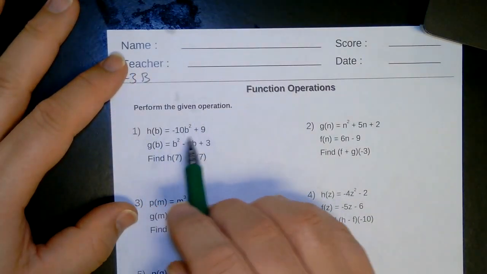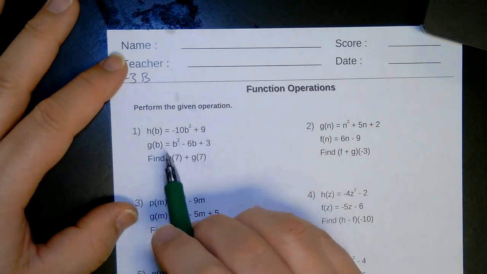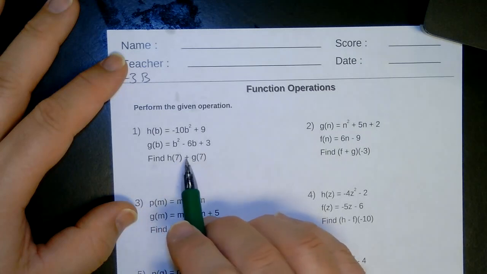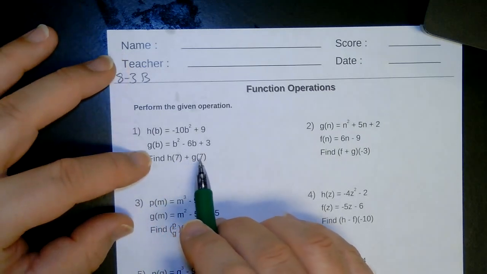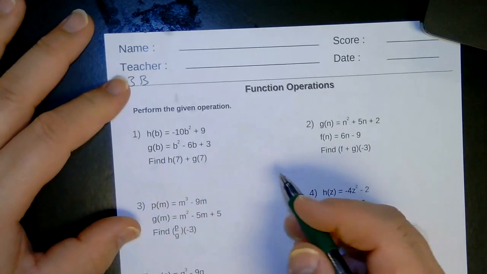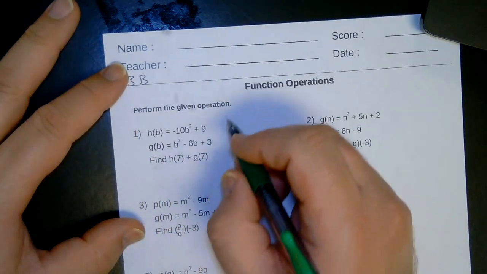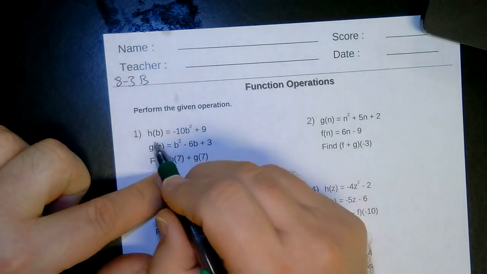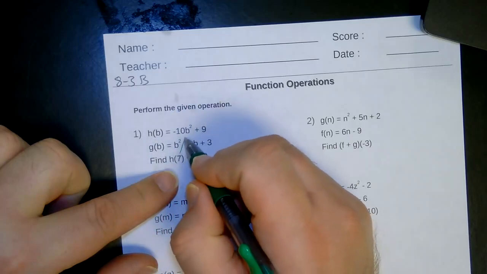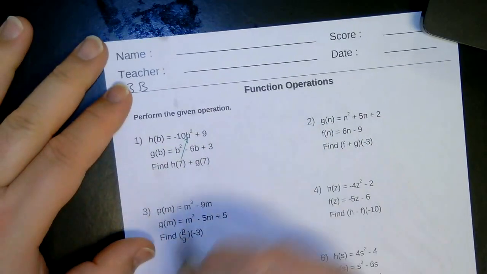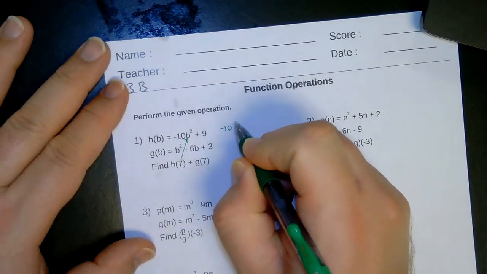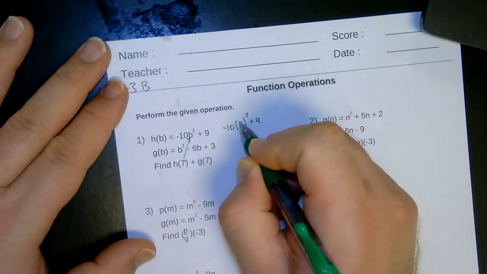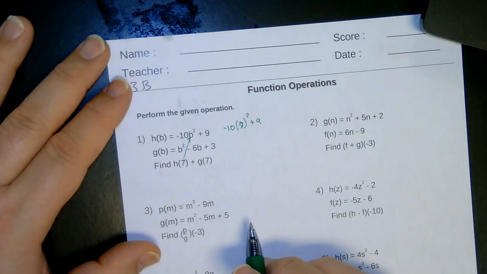We have the function h, which is all of this, function g, which is all of this. It wants me to find h when I use 7 for b, added to the function g when I let 7 be b here. Alright, so let's start doing this right up top. So h of 7, that means wherever I see a b in the function h, I'm going to put the number 7. So negative 10 times 7 squared plus 9. Okay, so that's what that would look like.